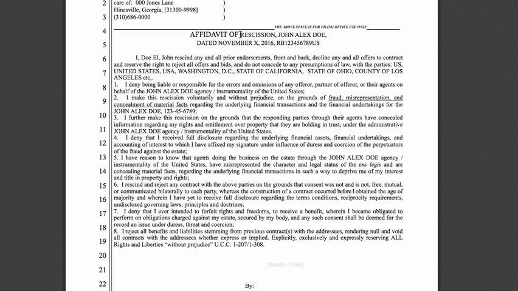So it's the affidavit of rescission of John Alex Doe, dated November whatever 2016, the registered mail article number there. I, Doe L. John, rescind any and all prior endorsements front and back, and decline any and all offers to contract, and reserve the right to reject all offers and bids, and do not concede to any presumptions of law with the parties, the U.S., the United States, the USA, Washington, D.C., the state of California, state of Ohio, county of Los Angeles, etc. I deny being liable or responsible for the errors and omissions of any offerer, partner of offerer, or their agents on behalf of the John Alex Doe agency and instrumentality of the United States.